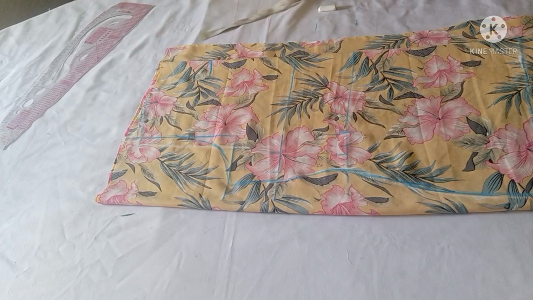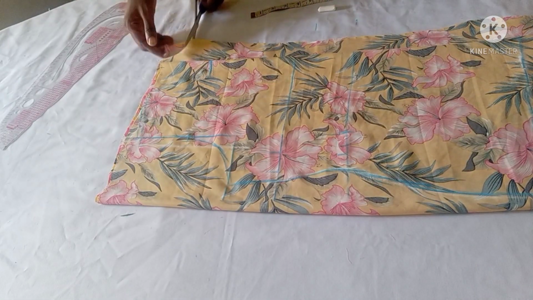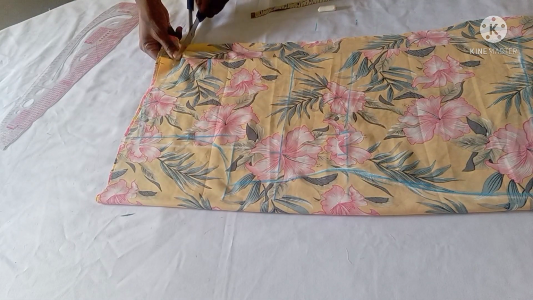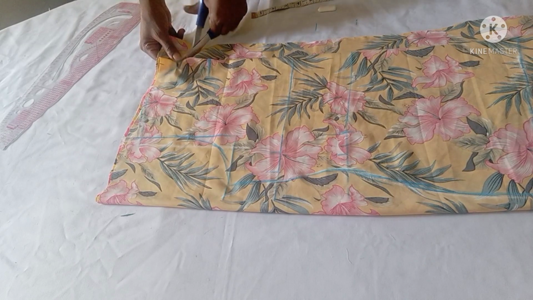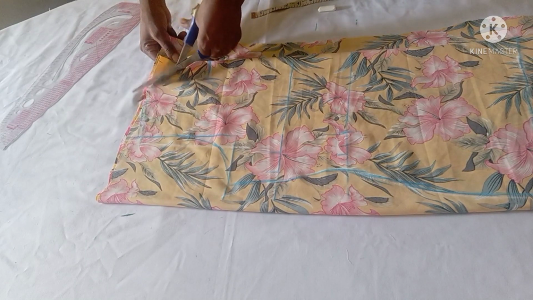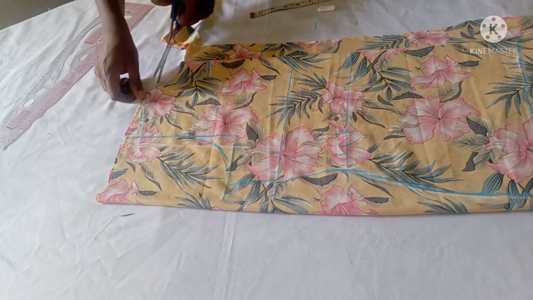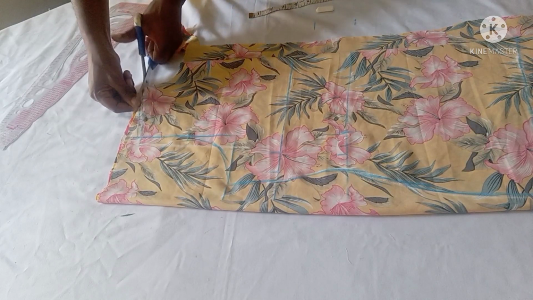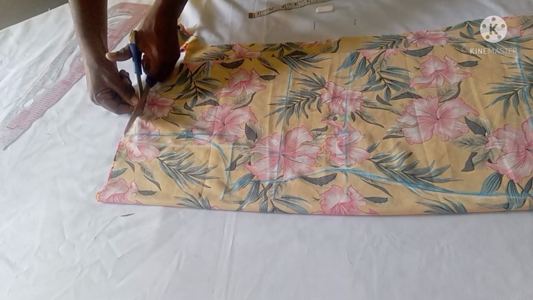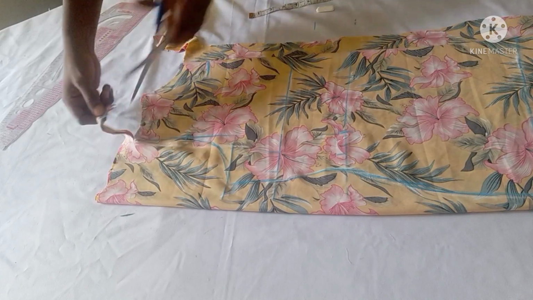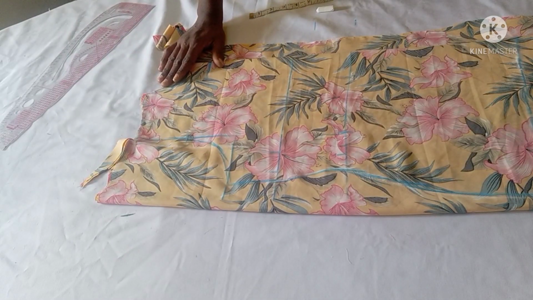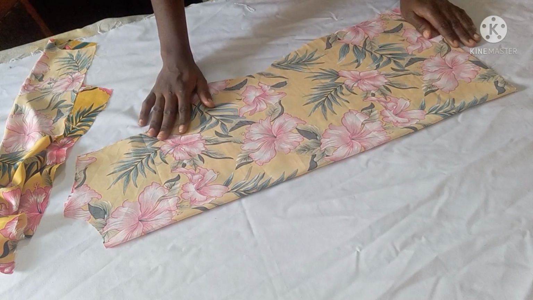So I'll just cut it out now. I'll start with the back neckline. Then my shoulder slope. Okay, so this is the front bodice.